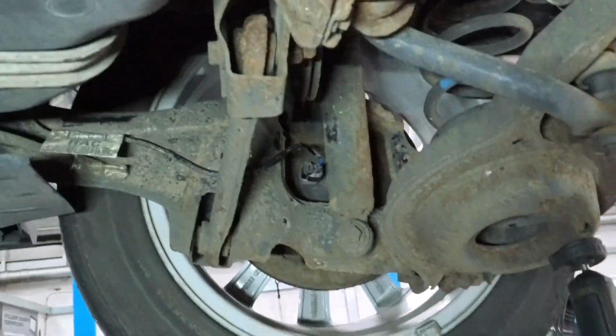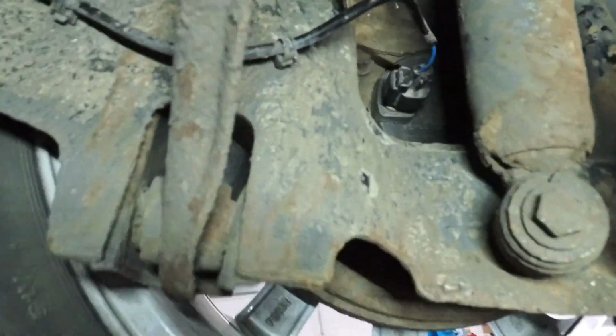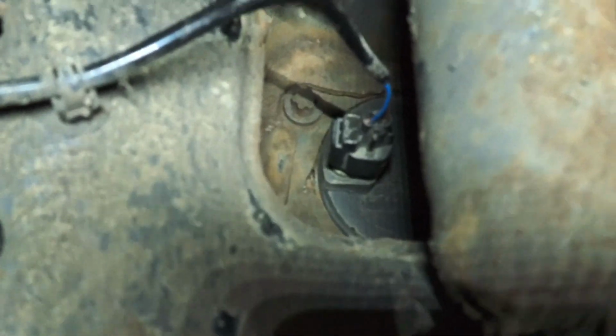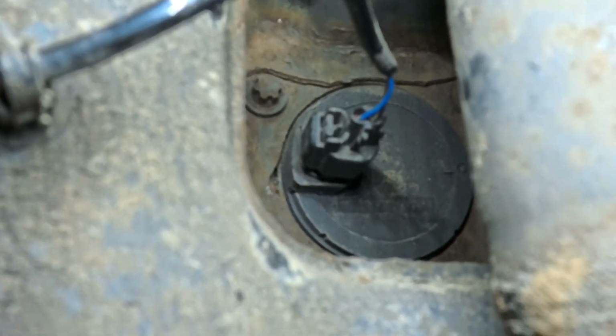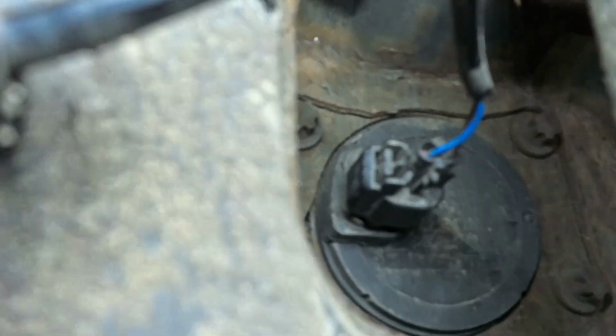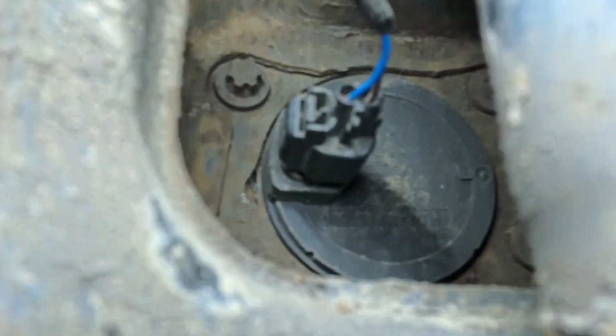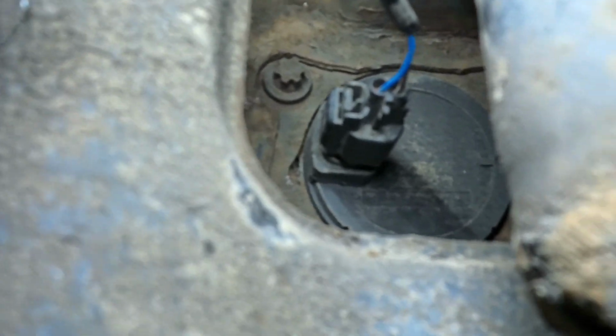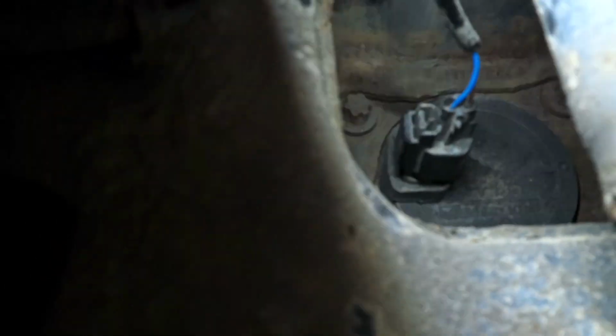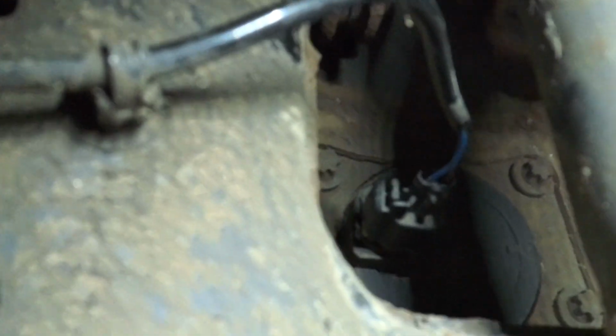So we've got a vehicle up in the air, and inside there, as you can see, is our ABS sensor. Screws into the back of the wheel bearing. On this particular one, the blue wire there should be our 12 volts and the brown wire is our ground. They both run to and from the ABS ECU.